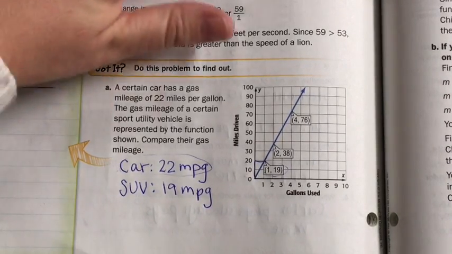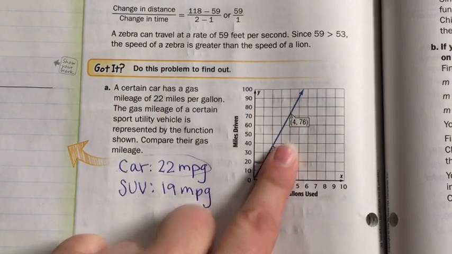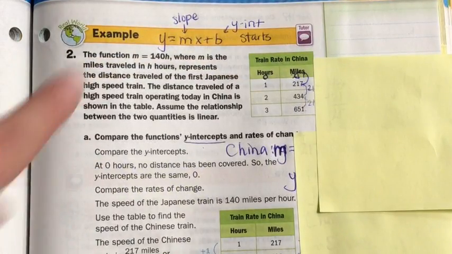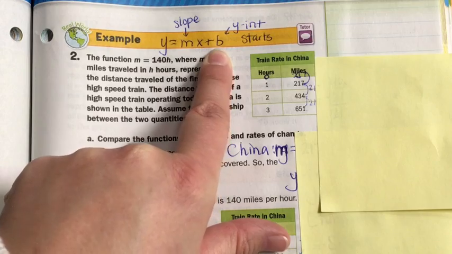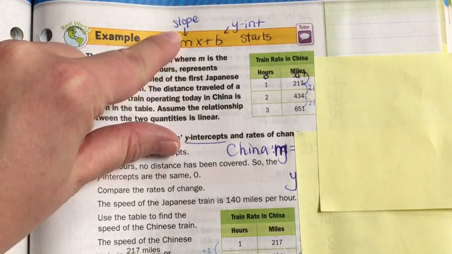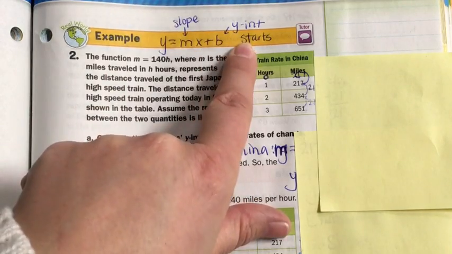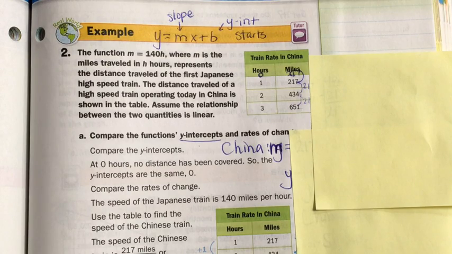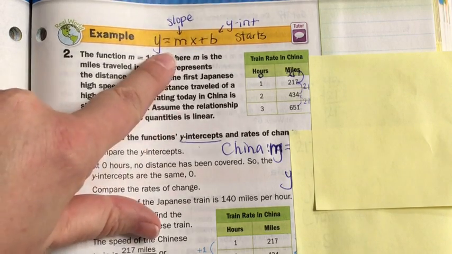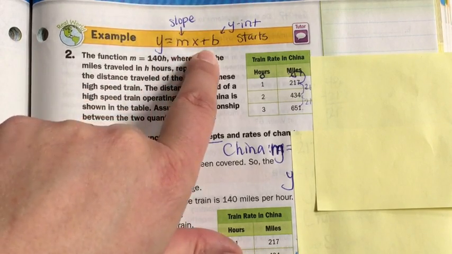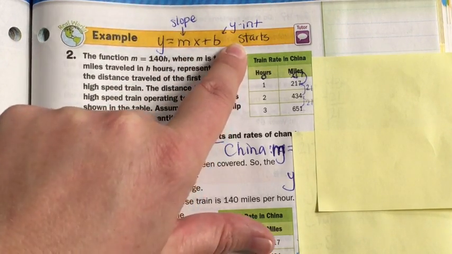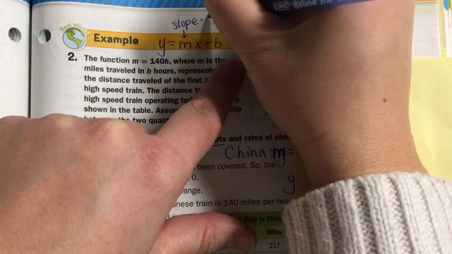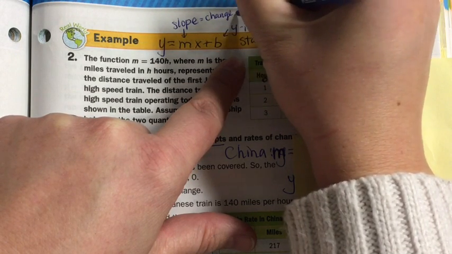Okay, next part. So we just compared words to a graph, and the graph we did by using 1 and 19. That first point was very helpful. For this next one, you need to write this down: y equals mx plus b. We've learned this before, and then put that the m is the slope and the b is the y-intercept. That's where it starts. So write that down: y equals mx plus b. Above m, write slope, and by b, write y-intercept. The y-intercept is where it starts, and the slope is how much it changes by. It's also the rate.